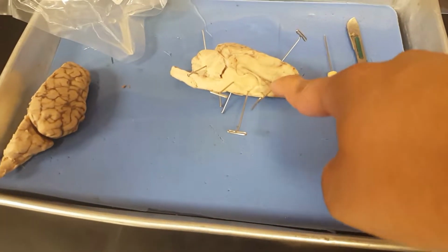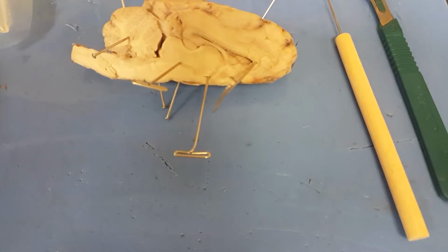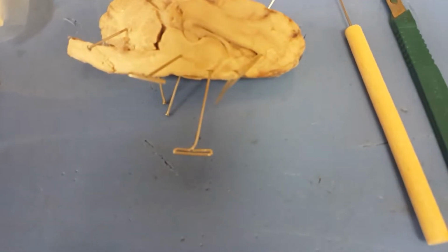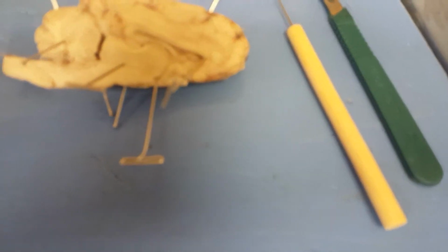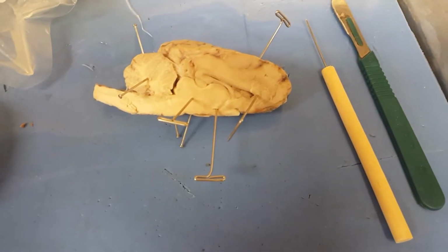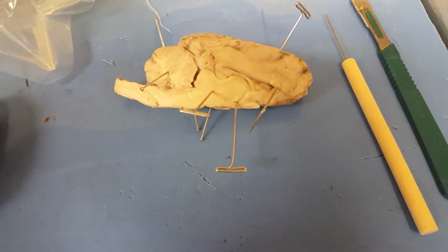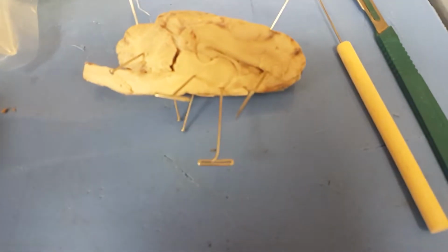This is the corpus callosum. That is a broad band of nerve fibers joining the two hemispheres of the brain. This one is the thalamus. Either of the two masses of gray matter lying between the cerebral hemispheres on either side of the third ventricle, and they relay sensory information and act as a center for pain perception.